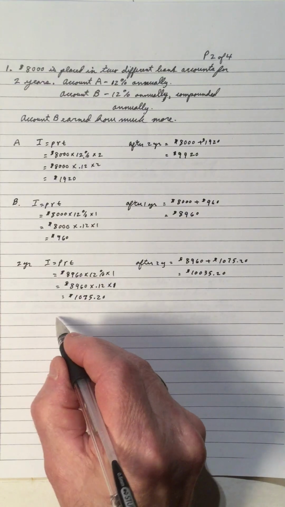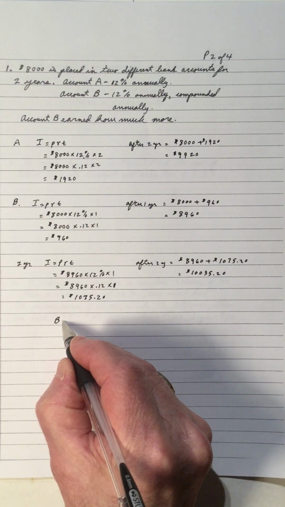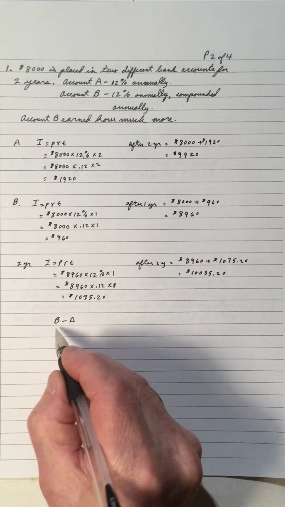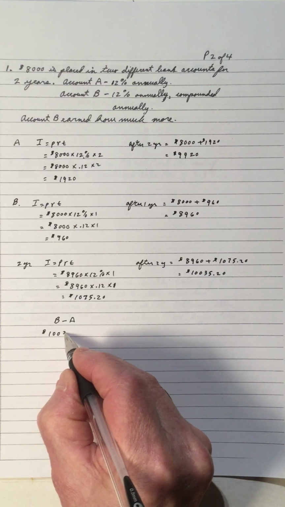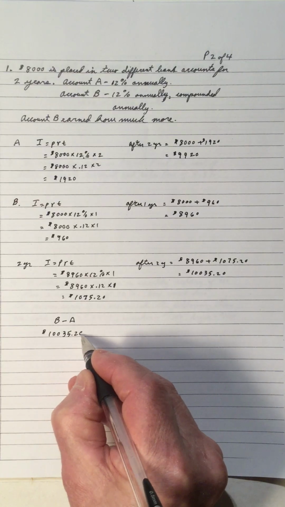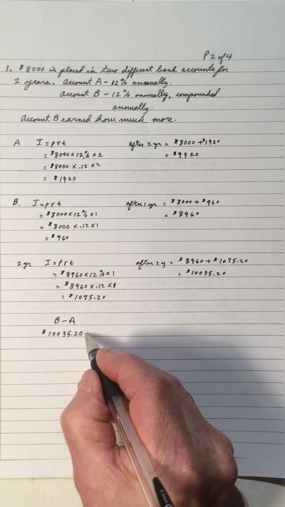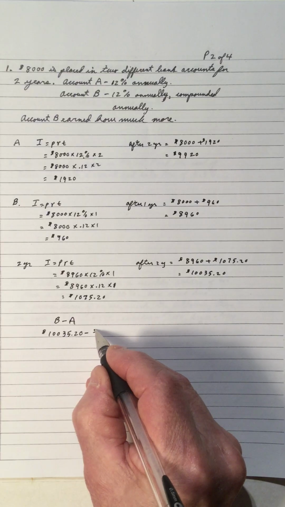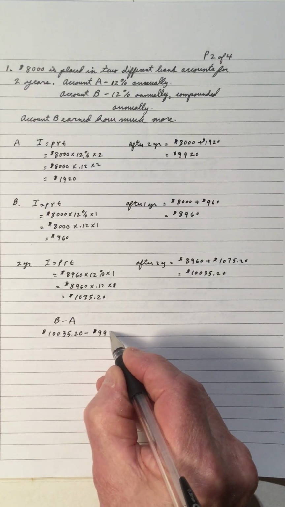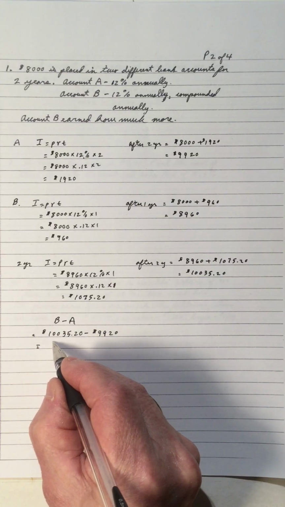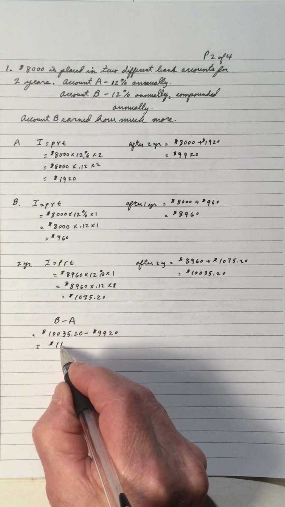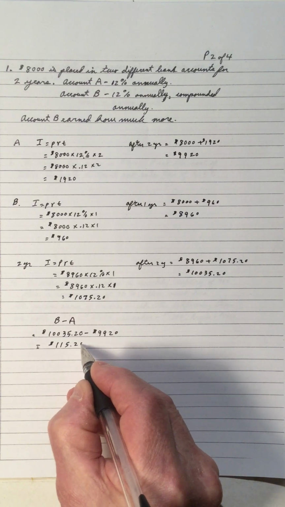So account B minus account A. Account B was $10,035.20, minus 9,920, and that works out to be $115.20.